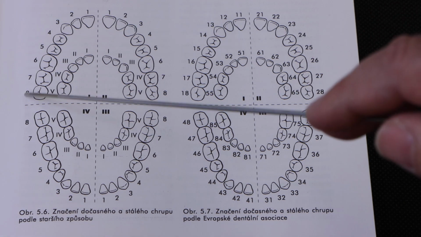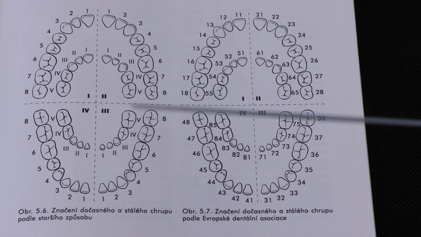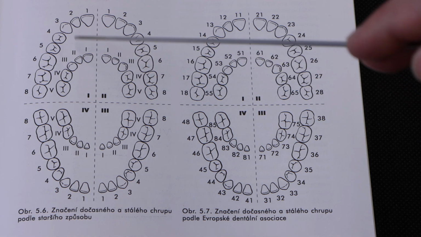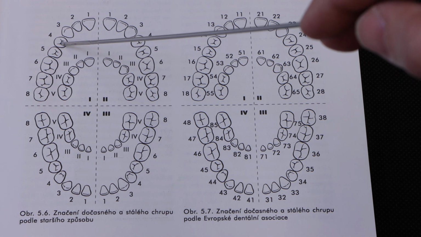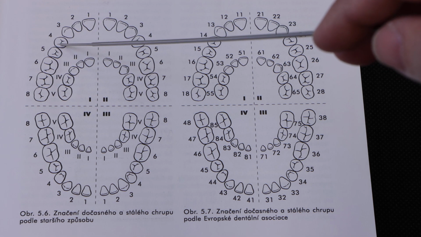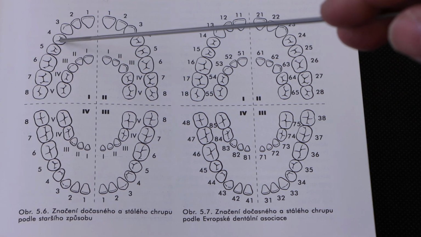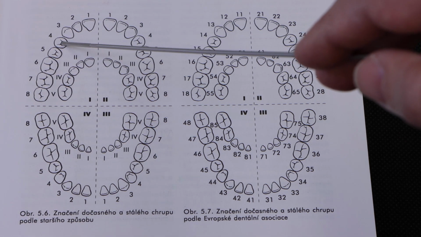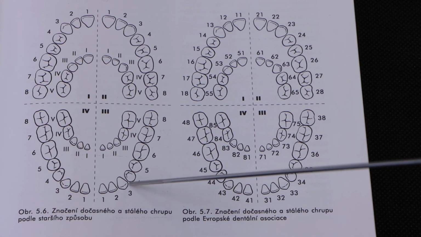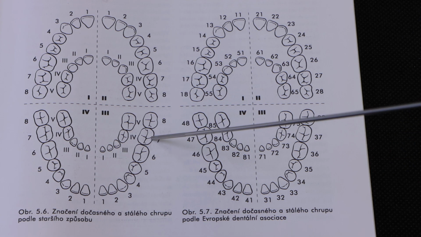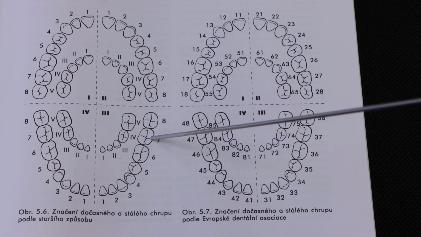Then there are the teeth that we mentioned, from the incisor to the last molar. For example, if I want to mention tooth number 4, the first premolar of the permanent teeth on the upper right side, it's tooth number 14. For example, the second permanent molar on the lower left side is 37.